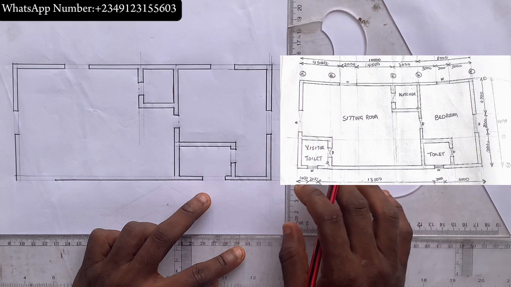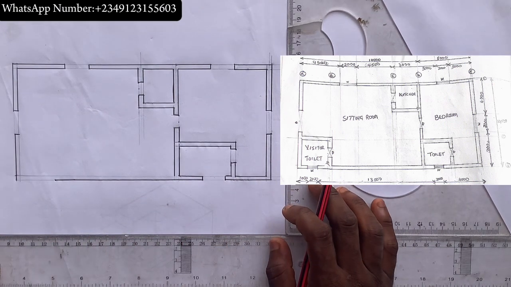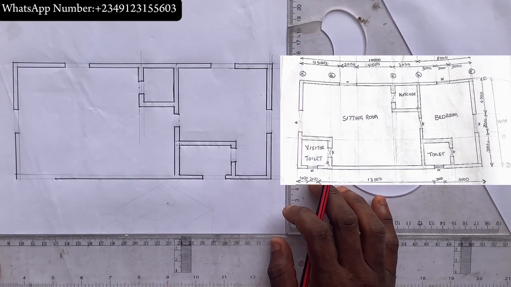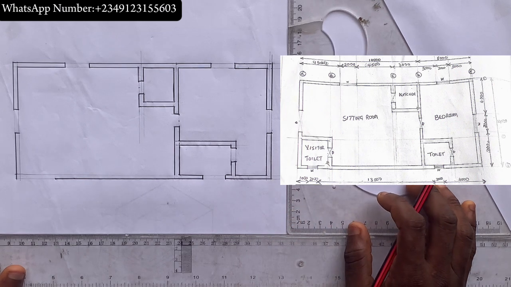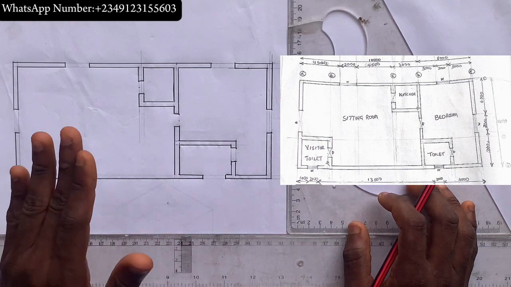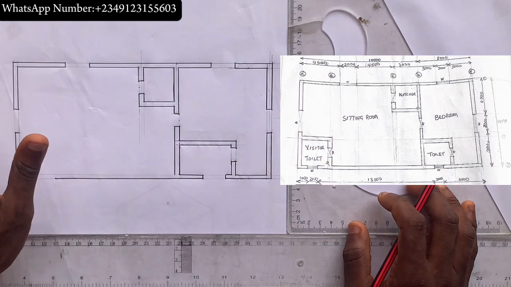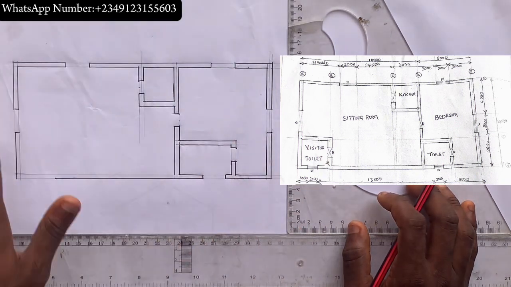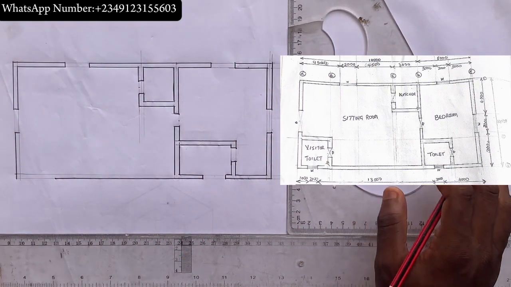I didn't know the dimension is not that correct. So by the way, if you have any plan that has a correct dimension, do not hesitate to send it to my WhatsApp number so we can use that for another class, right? But I just hope this class goes well, right? Just try to understand the concept of dimension and the way I did it, right?